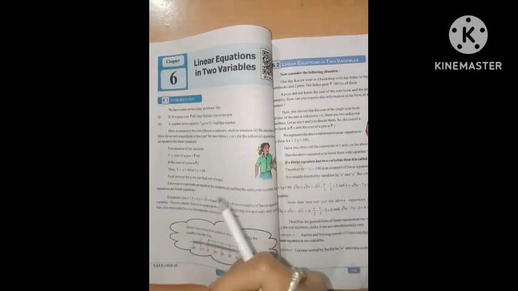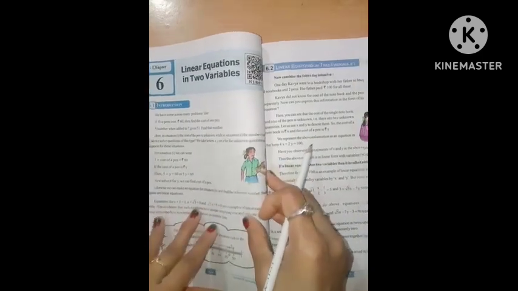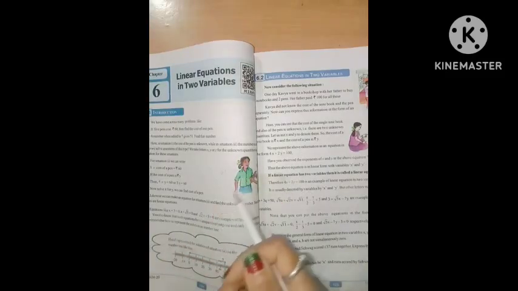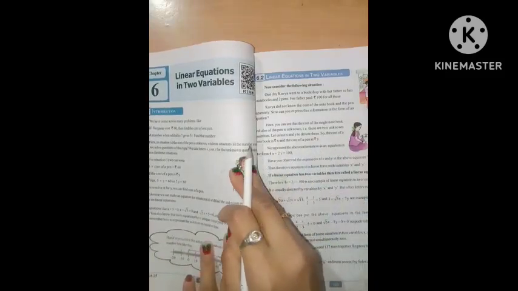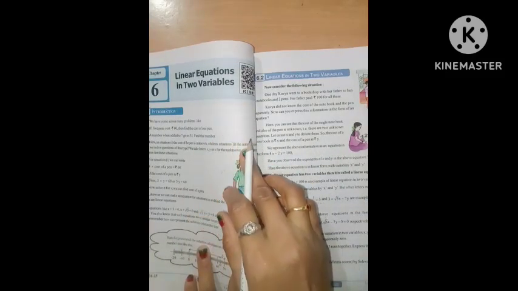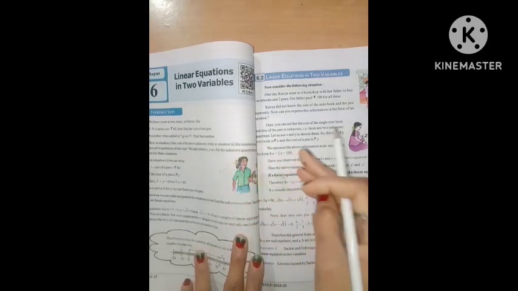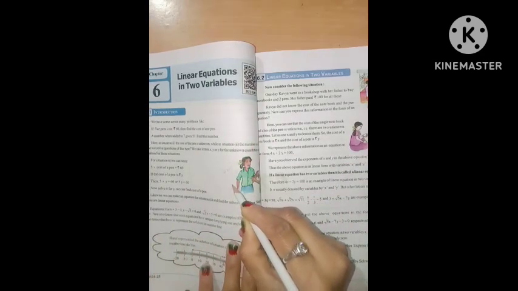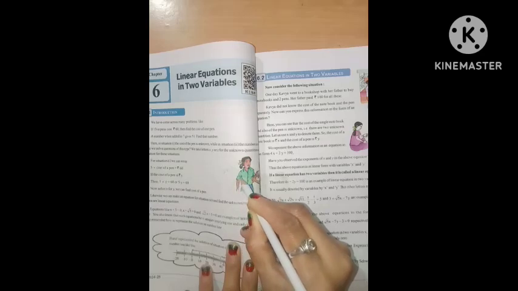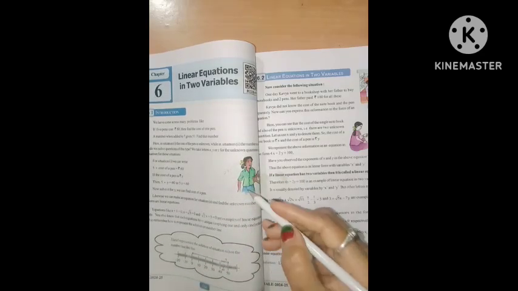Next, what are linear equations in two variables? A linear equation is an equation that contains how many variables? Two variables. Then the equation is called a linear equation in two variables. What is the standard form of the linear equation in two variables? ax plus by plus c equals 0. This is the standard form of the linear equation in two variables.